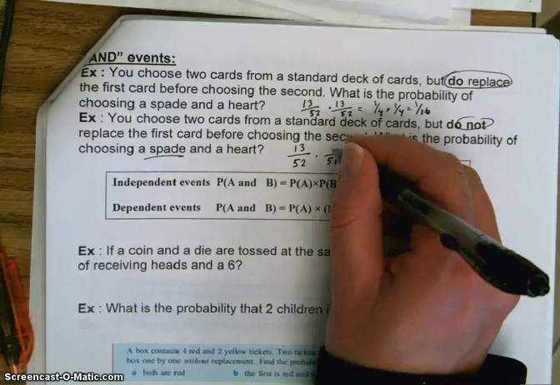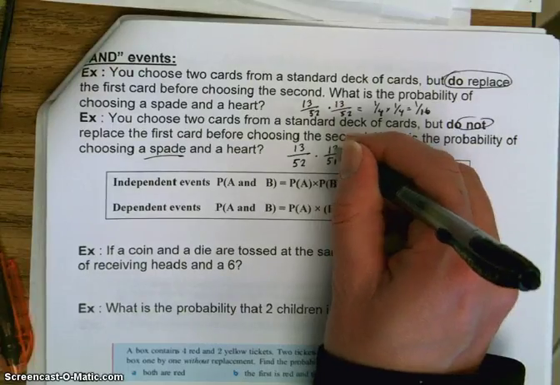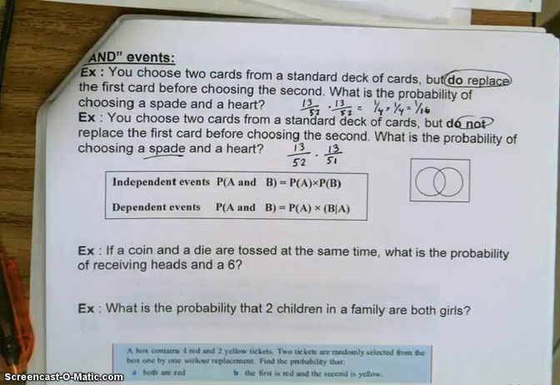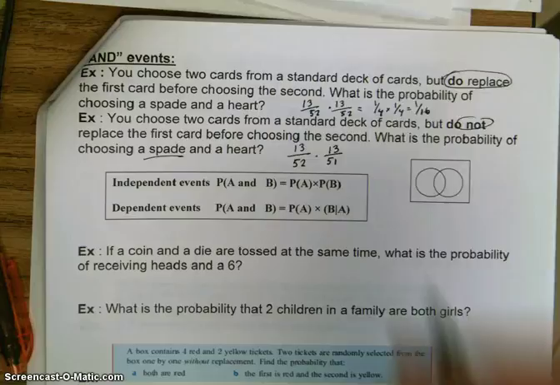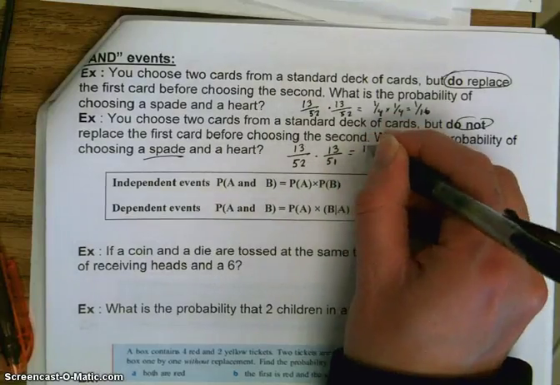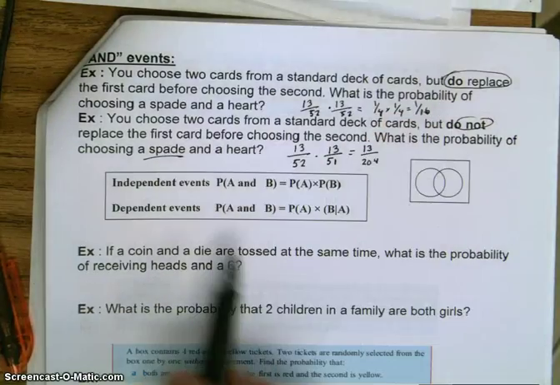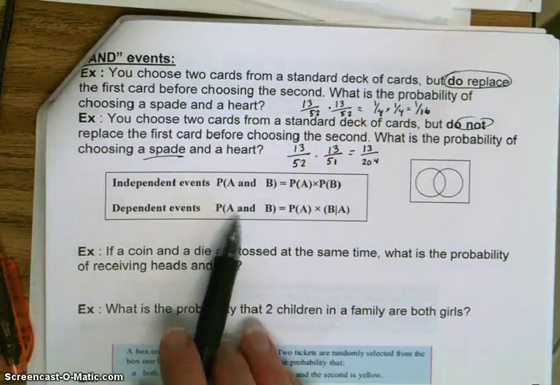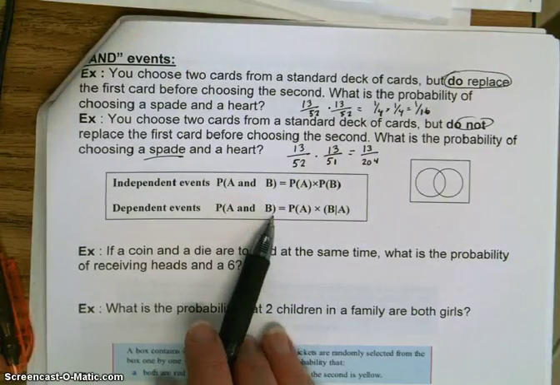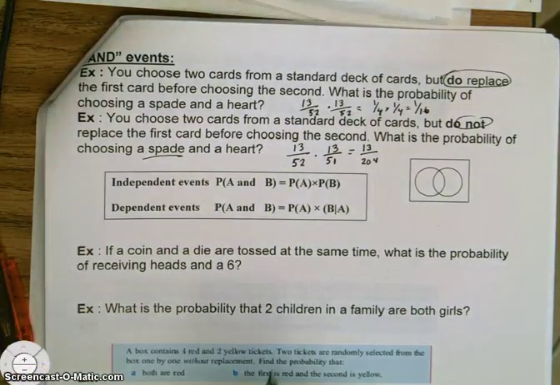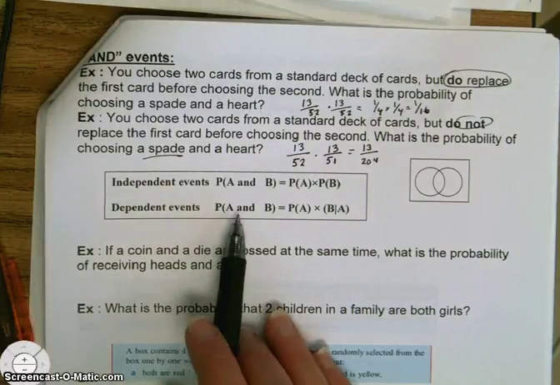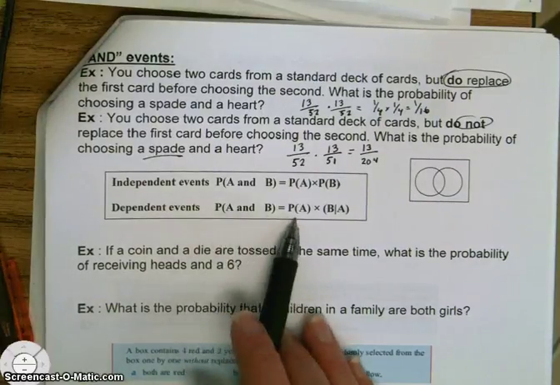Okay, and so there are still 13 hearts in there, so you would be 13 out of only 51 cards now in the deck. Okay, so that's equal to, when you reduce that, 13 over 204. So what you see for dependent events of the probability of A and B happening, a spade and then also a heart.